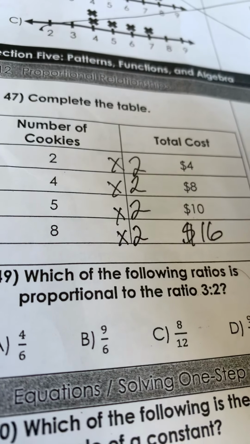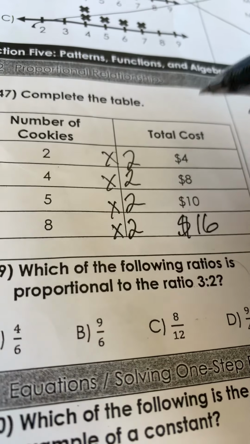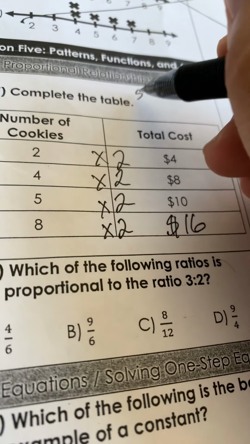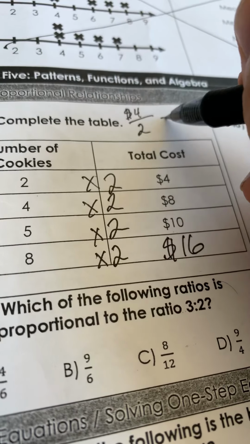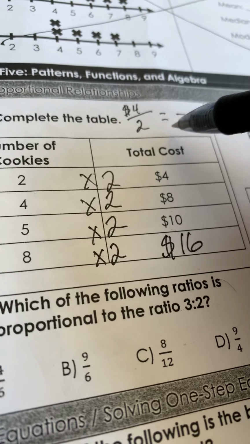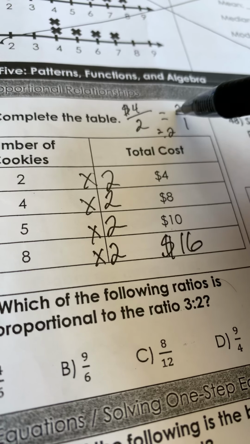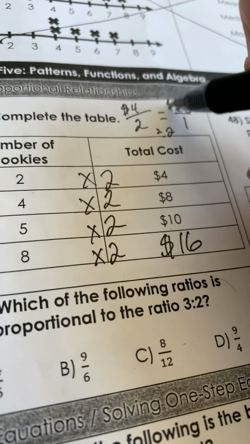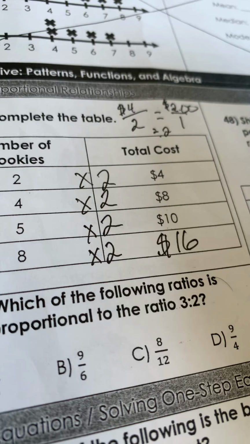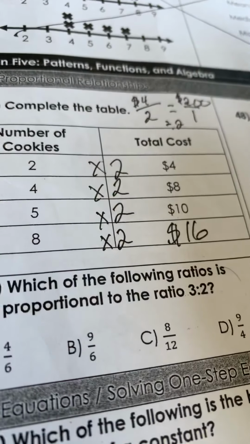Like I said, we can even find the unit rate by choosing any of these. So I'm going to choose $4 for 2. That's going to equal the price for 1 cookie. So I'm dividing by 2. 4 divided by 2 is $2 for 1. Again, times 2.